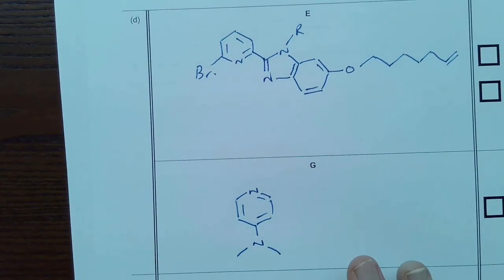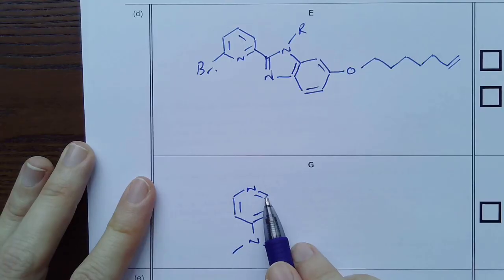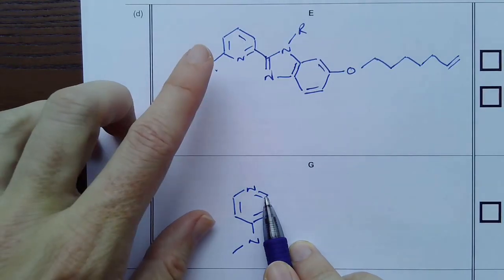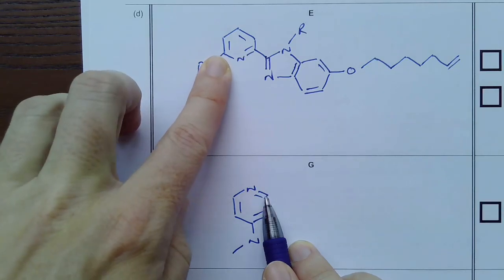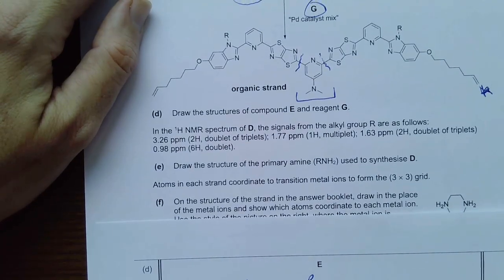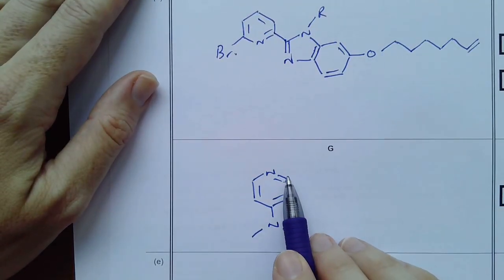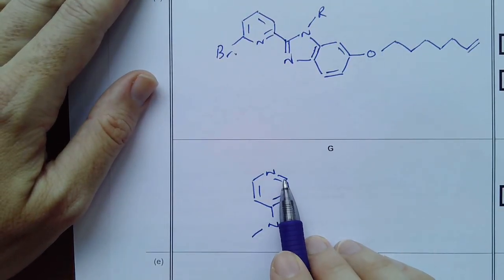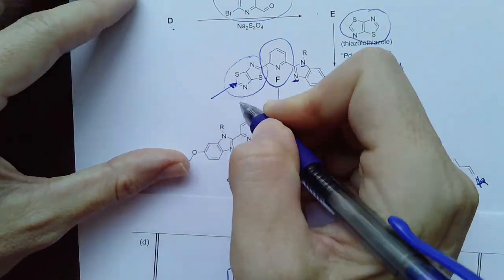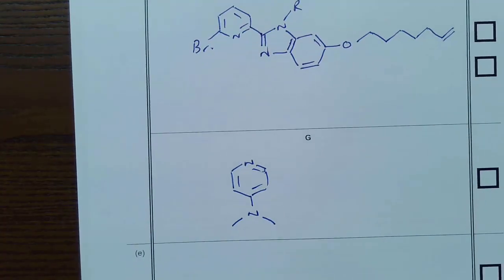And then what happens is, this carbon here bonds to this carbon up here. Is that right? No. What am I talking about? This carbon here, this one, bonds to this one. Okay. Now, that's not just going to happen by itself.